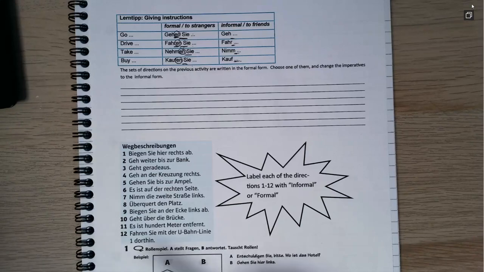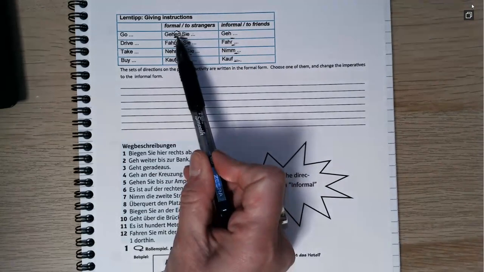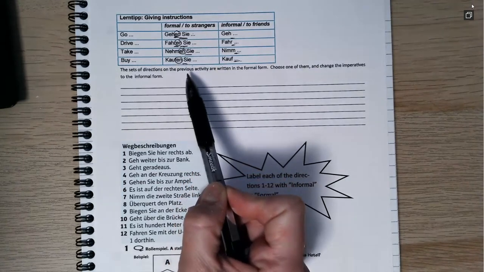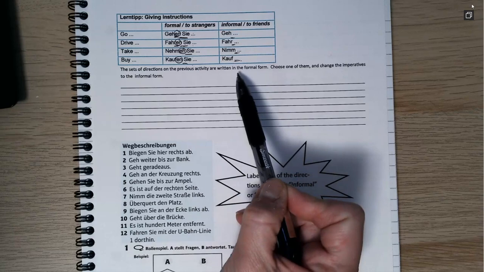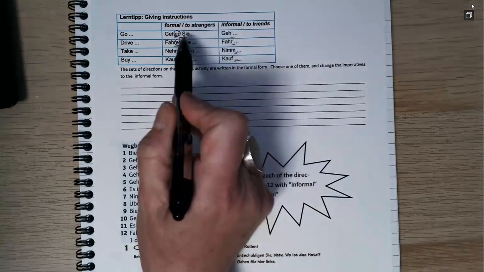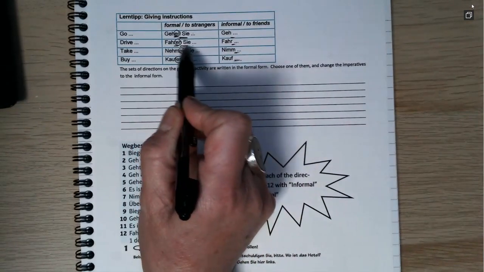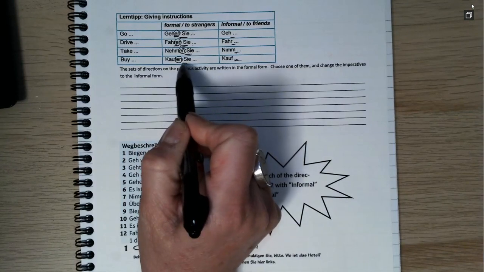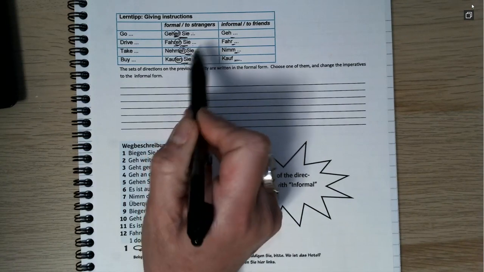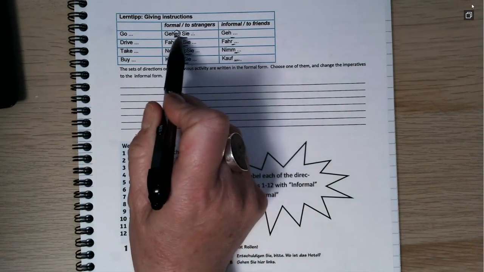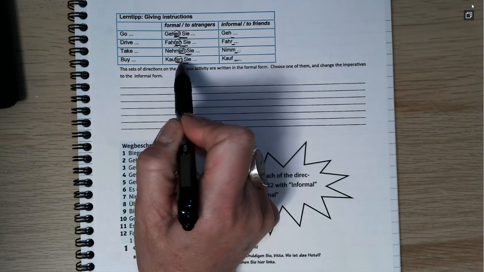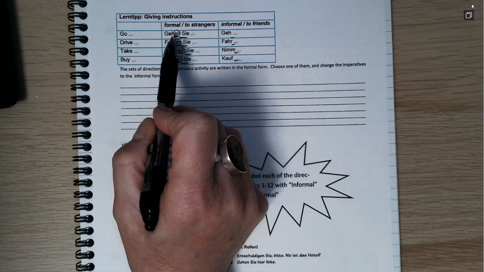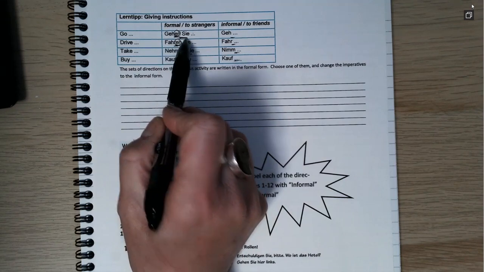Okay, so what I want to have a look at is the difference between formal ways of giving instructions and informal ways of giving instructions. So you can see that if we're being formal, you want the word Sie with a capital S because that is you formal. Okay, and the form of the verb that you use is the one that goes with Sie and it ends in en. So if you want to be formal and say go, you'd say gehen Sie.